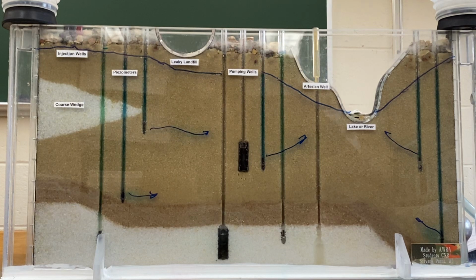So take some time to answer the questions associated with groundwater flow, and we'll come back and do the leaking lagoon momentarily.